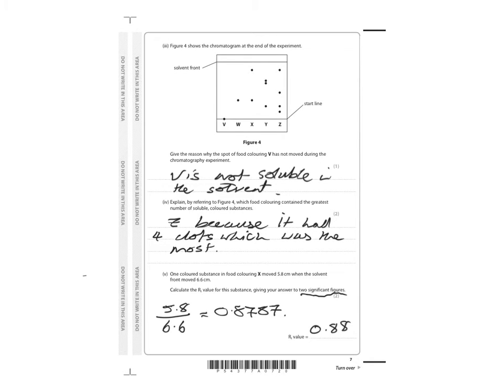Part B says a food colouring has the molecular formula C16H12N2O. Calculate the number of moles of this food colouring in a 0.5 gram sample. Well, the equation that you need is moles equals grams over RFM. The RFM is calculated by 16 carbons.